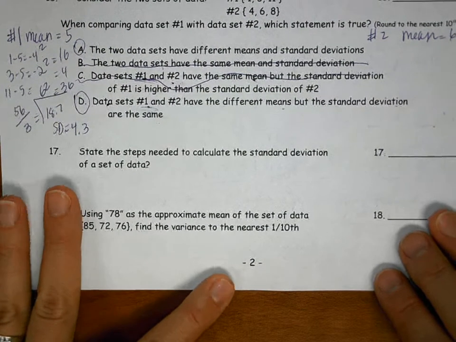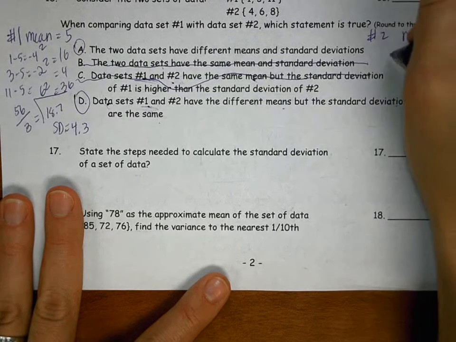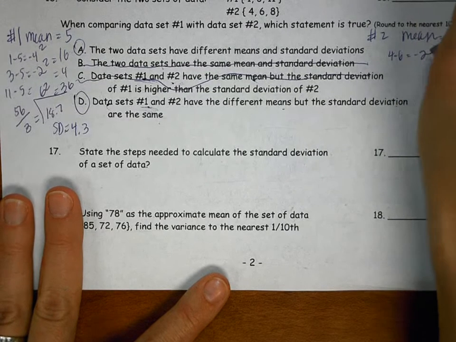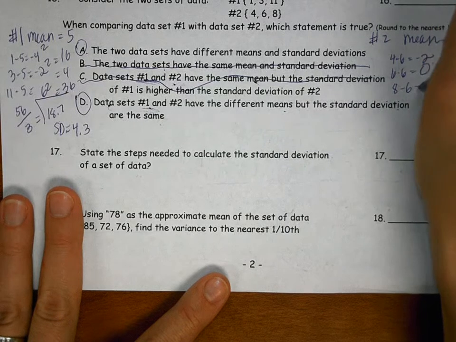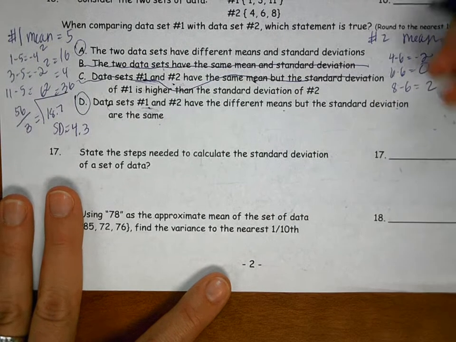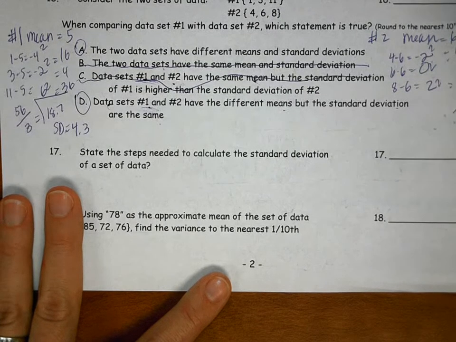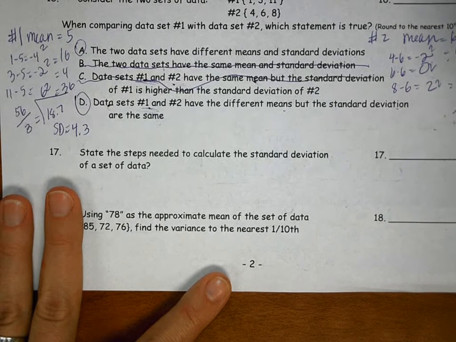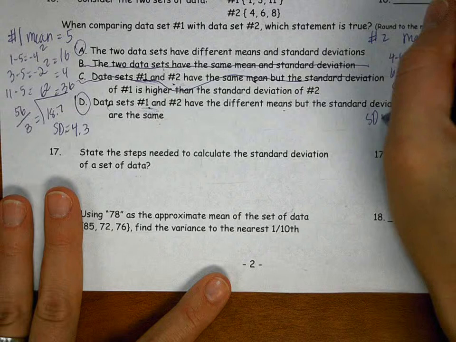Okay, so we already found that the mean was 6. So now I'm going 4 minus 6, which is negative 2. 6 minus 6 is 0. And 8 minus 6 is 2. Then we square each of these numbers, and we get 4, 0, and 4. We add them up, and we get 8 divided by 3, which is 2.6. We square root 2.6, and we find that the standard deviation is 1.6.